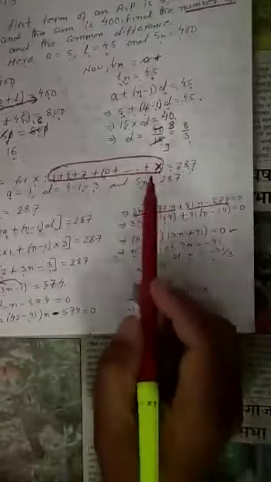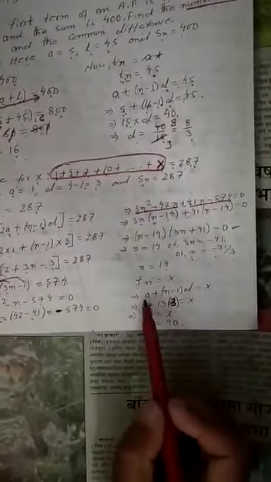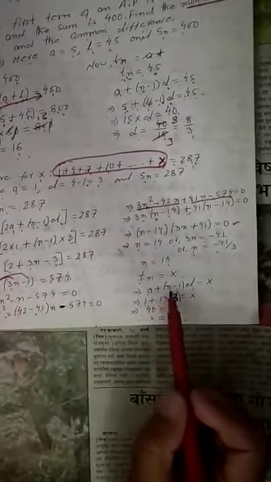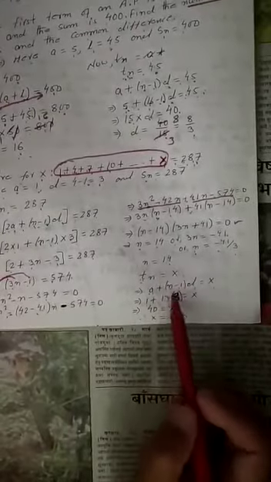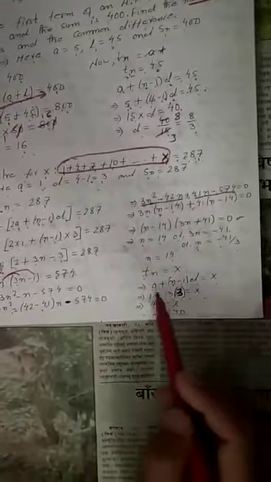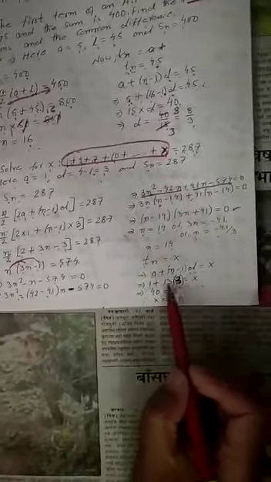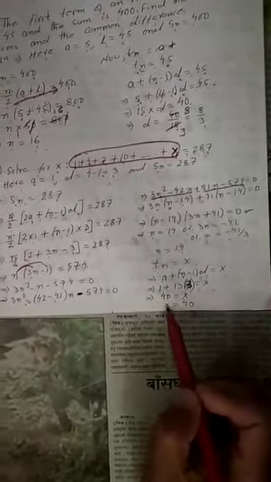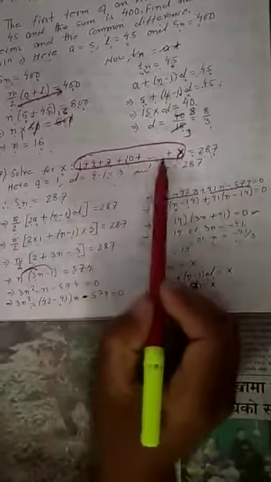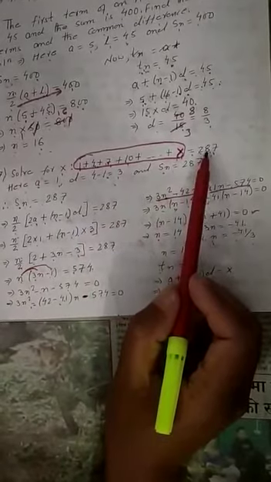Now what we are asked to find is the value of x. Let us suppose that this last term is tn. So tn is equal to x. The formula for tn is a plus (n minus 1)d is equal to x. A is 1, plus n we have just calculated, 14. So 14 minus 1 is 13 and d is 3. Okay, d is 3 here. 13 into 3 is equal to x. Now 13 into 3 is 39. 39 plus 1 is 40. So 40 is equal to x. x is equal to 40. That means this last term is 40. If this last term is 40 and if you add this, the answer is 287.